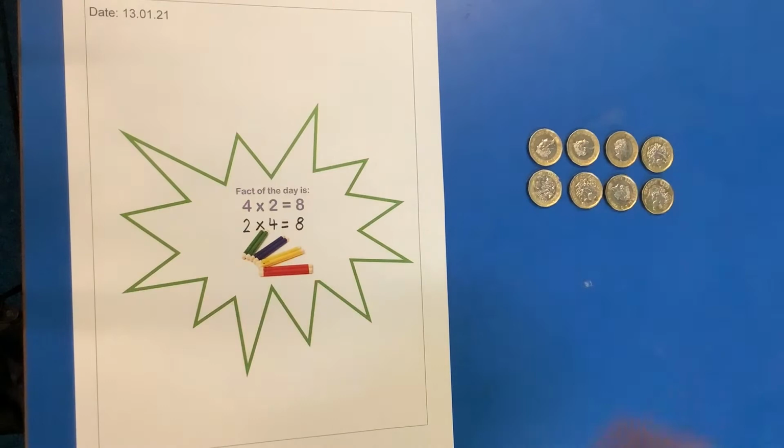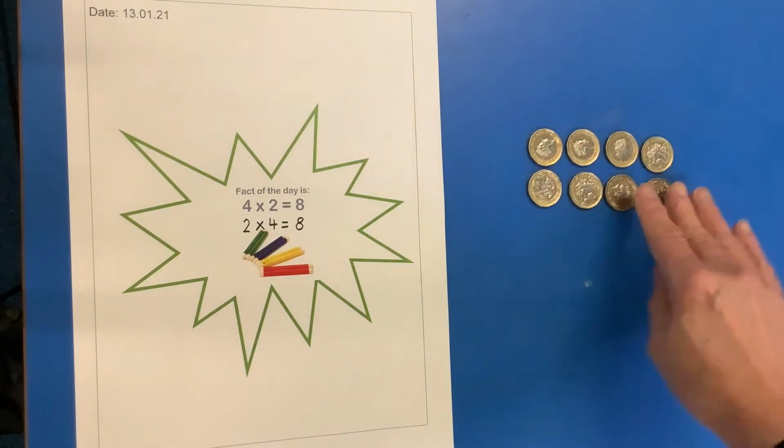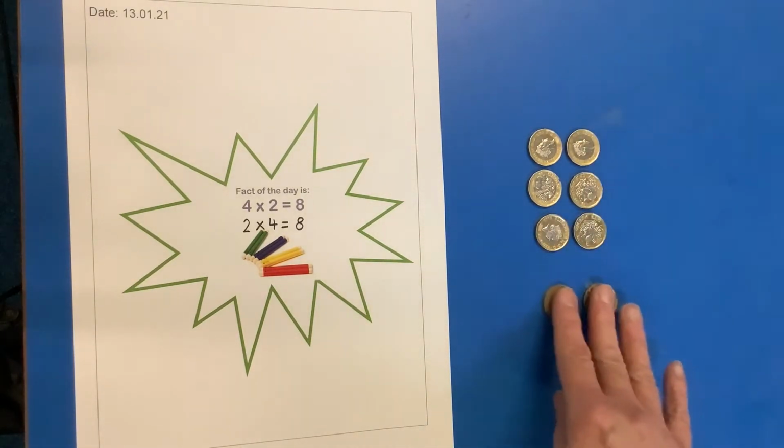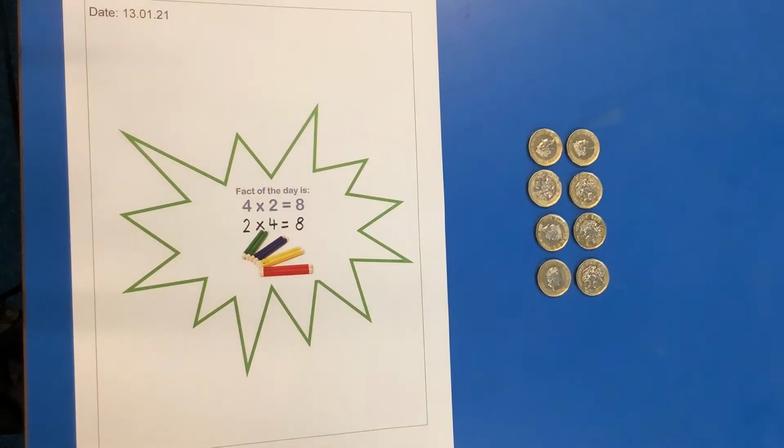So now that I've moved the coins, you can probably see quite easily that I've got £8 here. And actually what I'm showing you here is 2 groups of 4. If I slightly change it, this is how we show 4 groups of 2. So I haven't changed how much money I've got, it's just looking at the amount of 8 in 2 different ways. So this is 2 times 4 and 4 times 2 are the 2 ways that we can show it.